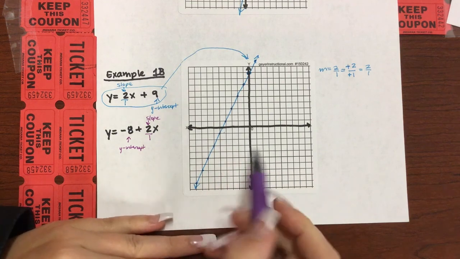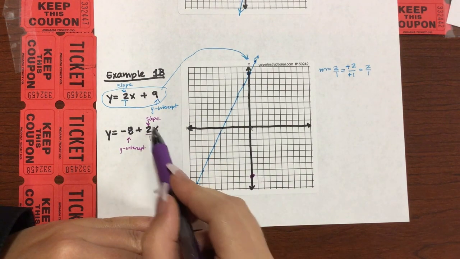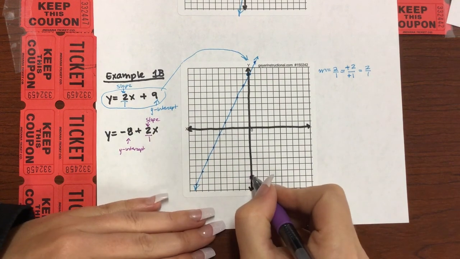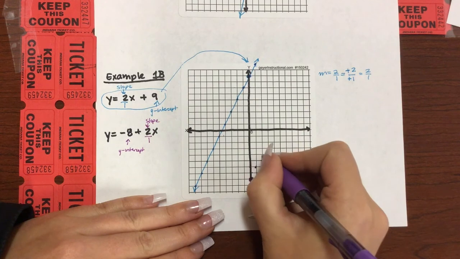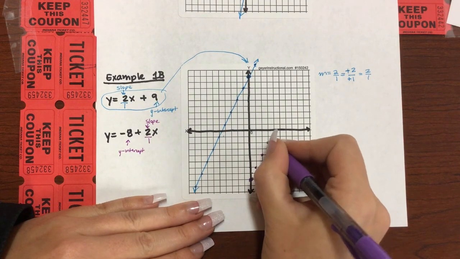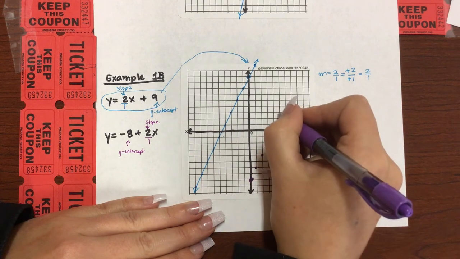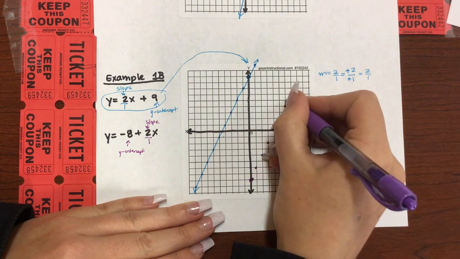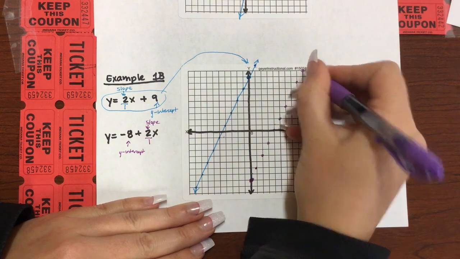Now from this point, I'm going to graph the slope, which is the rise over the run. So you're doing the y value and then the x value. So up 2, 1, 2 over 1. Up 2, 1, 2 over 1. Up 2 over 1, and keep going.